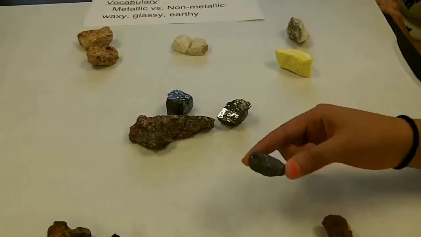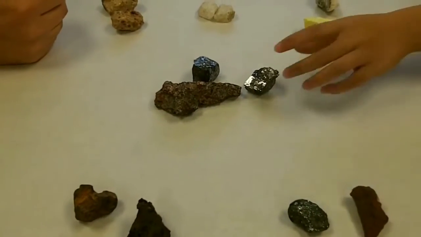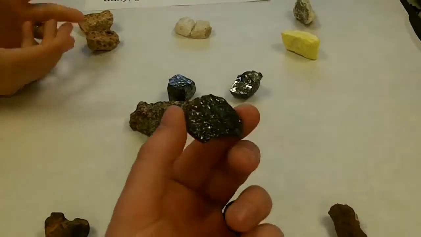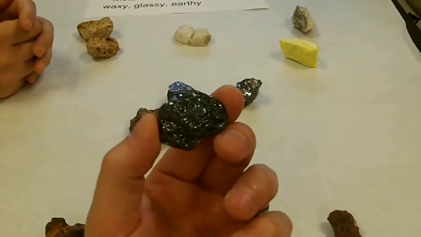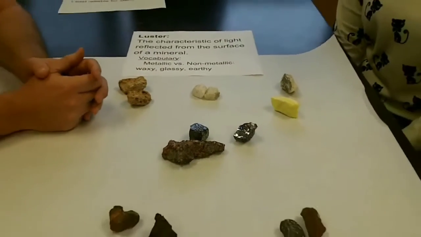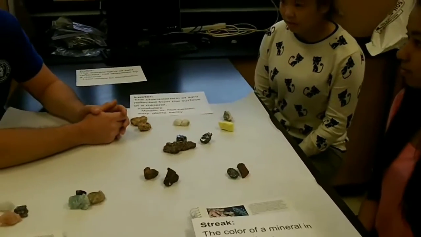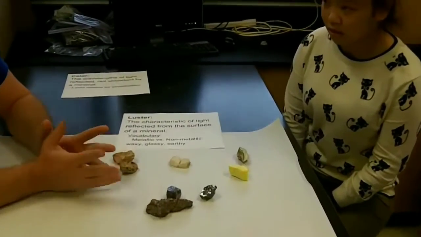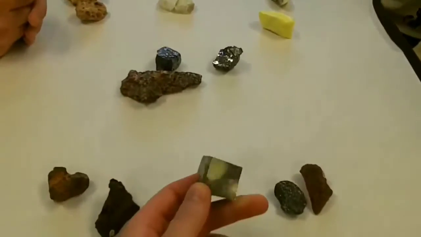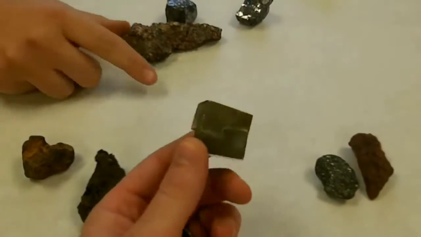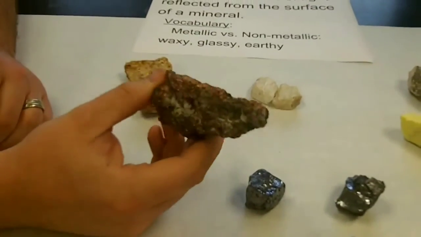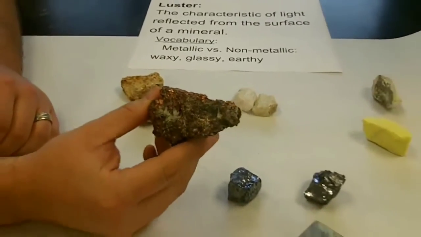Any other ones? Yeah, definitely. Now, does metal always look like a silvery color? No. What other color could it be? Besides silvery, what other color could metal be? Gray, right? What else? Gold. Yeah, it can be a gold color, exactly. And it could also be that reddish copper color.